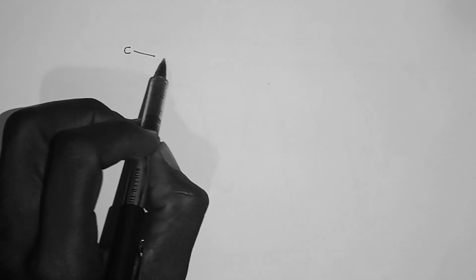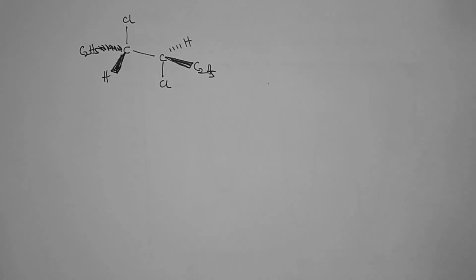How to convert a molecule in perspective into a Newman projection. So for example, let's assume we have a molecule in this perspective form. How do we convert this molecule into a Newman projection?